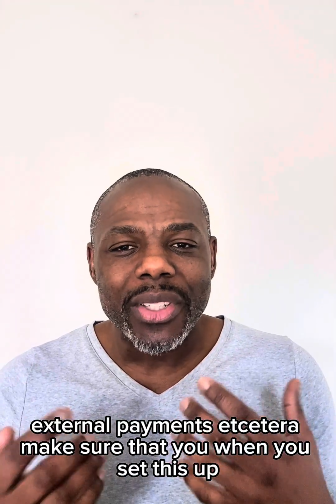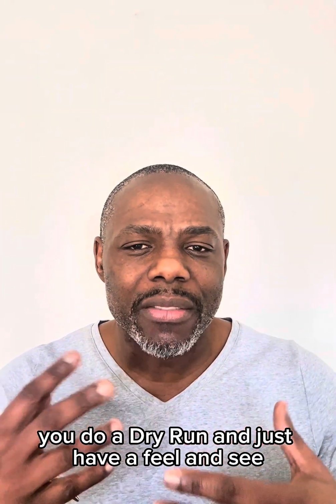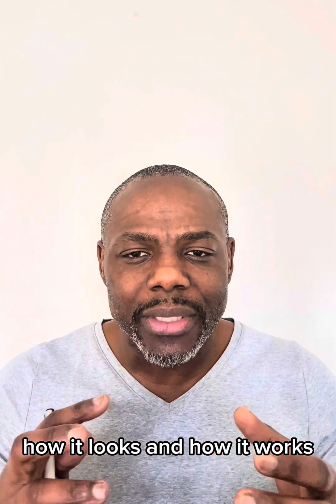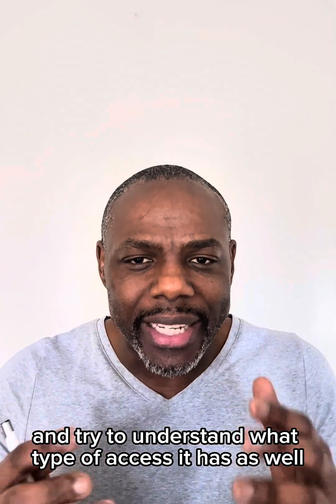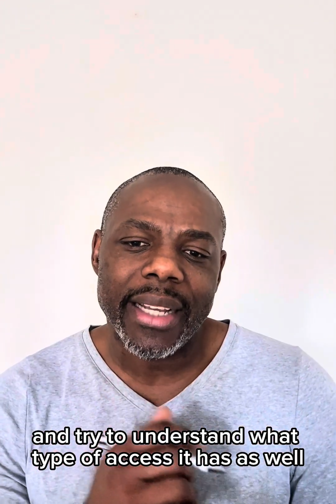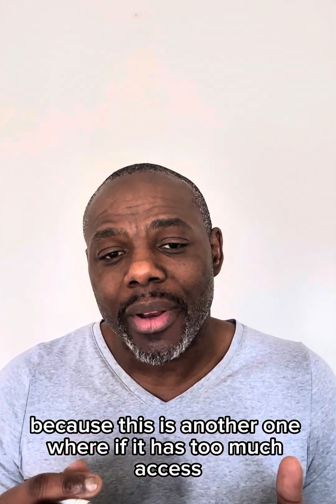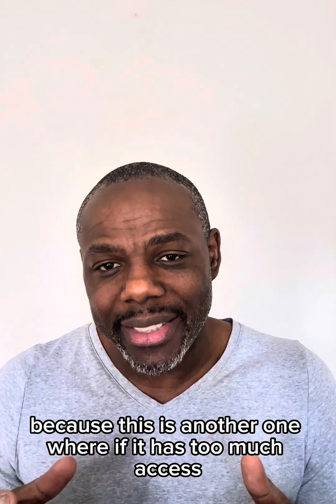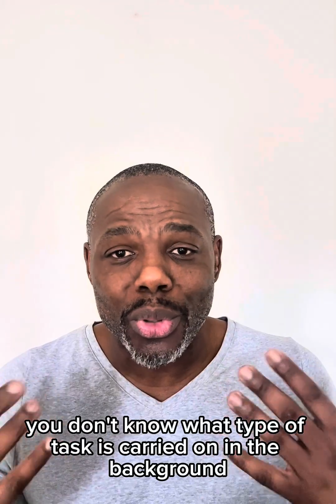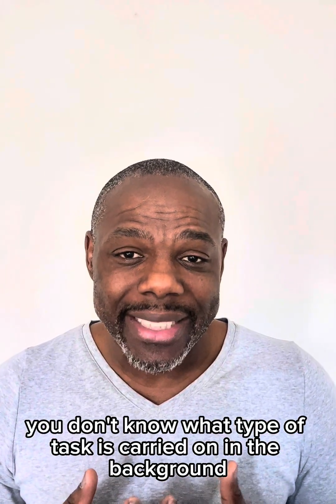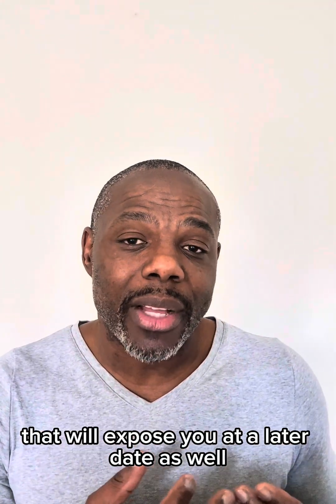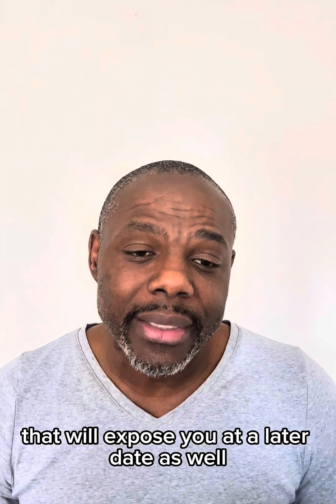Make sure that when you set this up, you do a dry run and just have a feel and see how it looks and how it works, and try to understand what type of access it has as well. Because this is another one where if it has too much access and you don't have that oversight, you don't know what type of task is carried on in the background that will expose you at a later date as well.